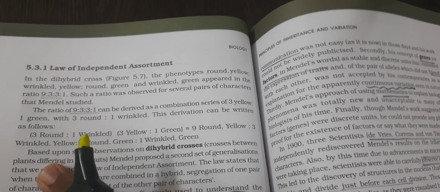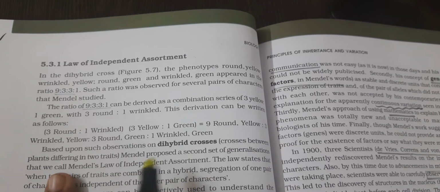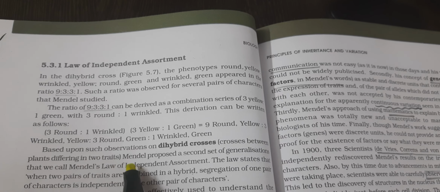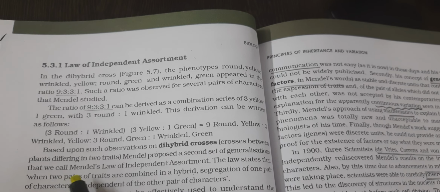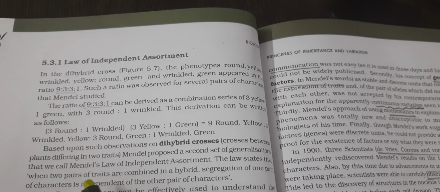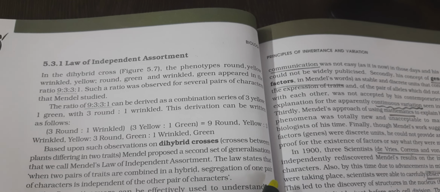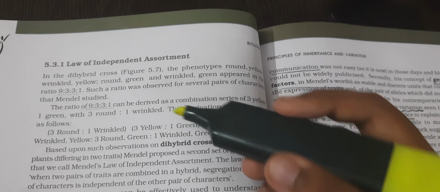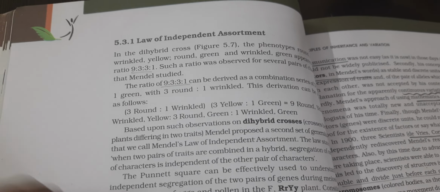Based upon such observations on dihybrid crosses between plants differing in two traits, Mendel proposed a second set of generalizations that we call Mendel's law of independent assortment. The law states that when two pairs of traits are combined in a hybrid, segregation of one pair of characters is independent of the other pair of characters. This is a very, very important law.